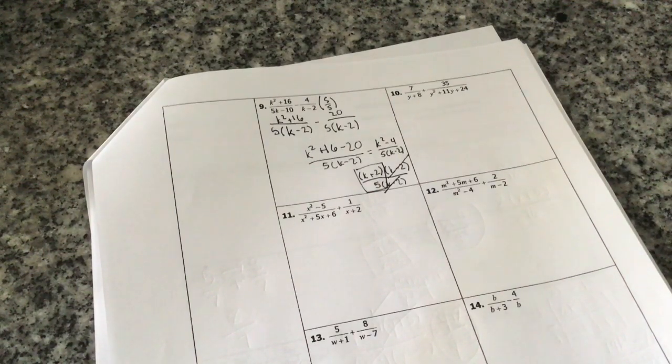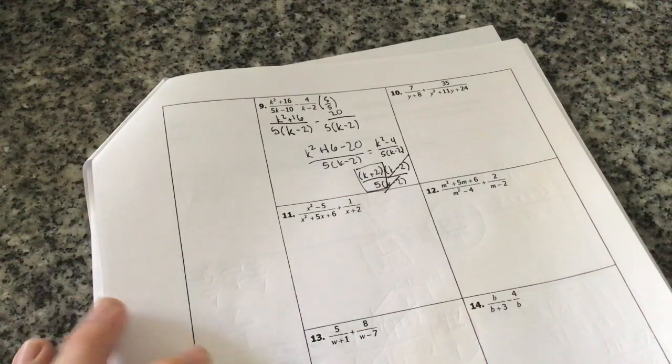All right, so we're also going to try out number 10. I know this seems like a little bit longer of a process than we were working on, but it's not that much more complex than everything we've been doing for the last few weeks. So let's go ahead and look at number 10 here.